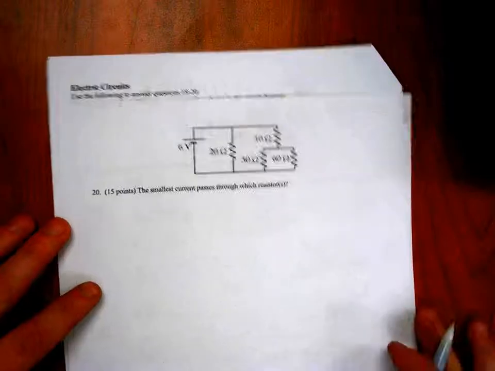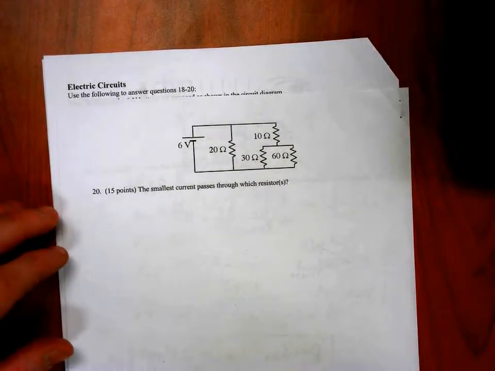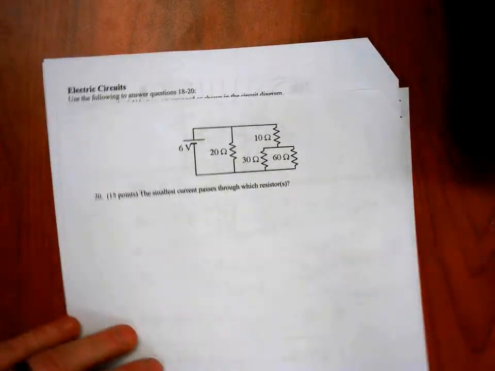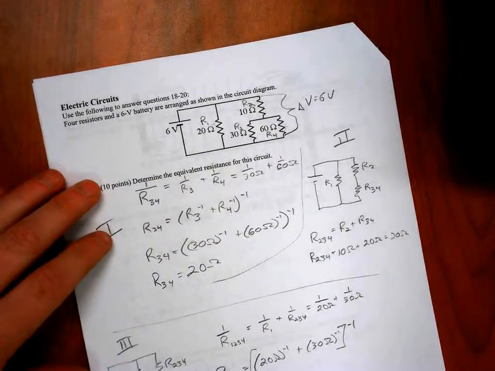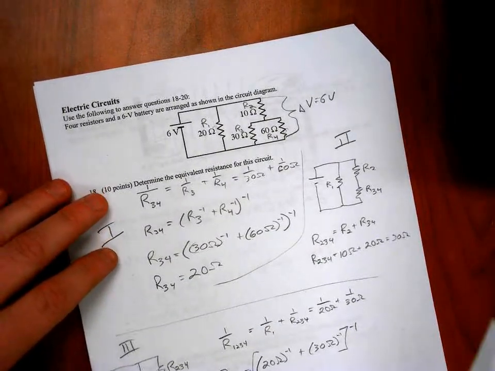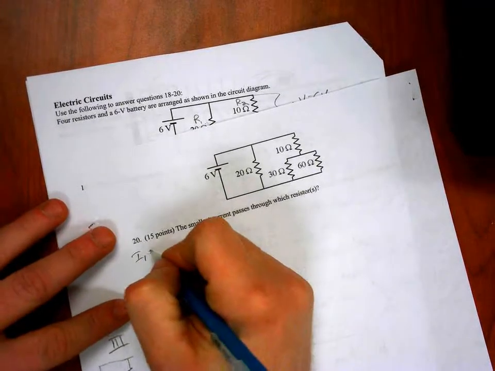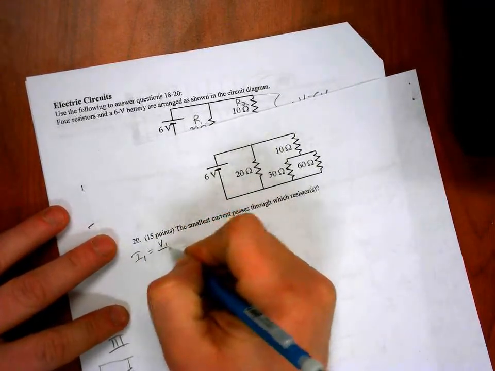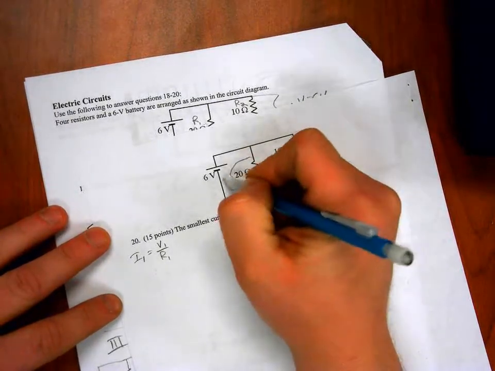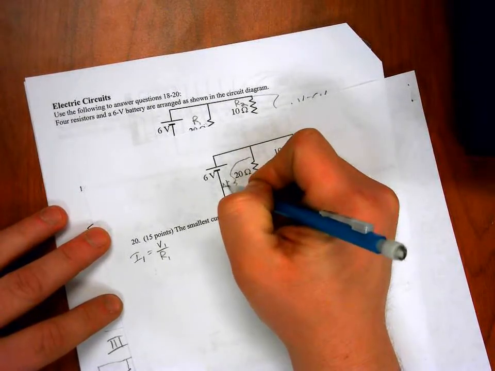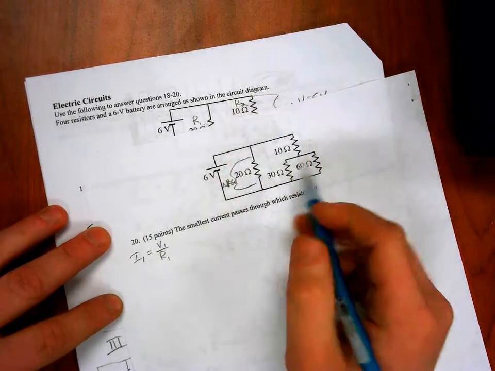Okay, so now the smallest current passes through which resistor? Well, we know I1 is equal to V1 over R1, and if we go back, we remember the voltage drop here is 6 volts, ΔV equals 6 volts.